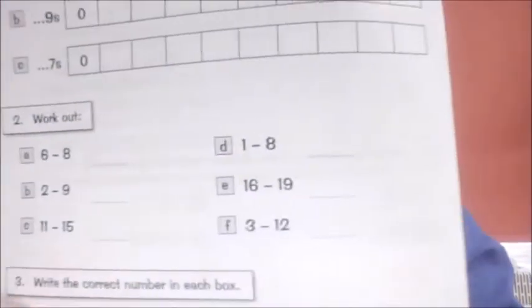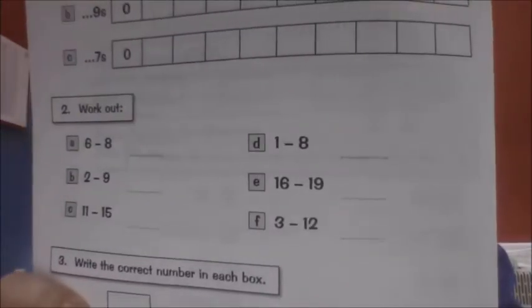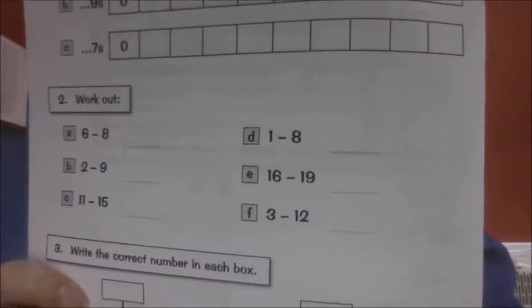Now, question number 2. This is where it gets a little bit trickier, and it's asking you to complete some calculations, and all of those calculations are subtraction ones, okay? But you'll notice that your answer will take you into a negative number. Now, we have done negative numbers, and please remember that's when your number is below 0, so when it's smaller than 0.